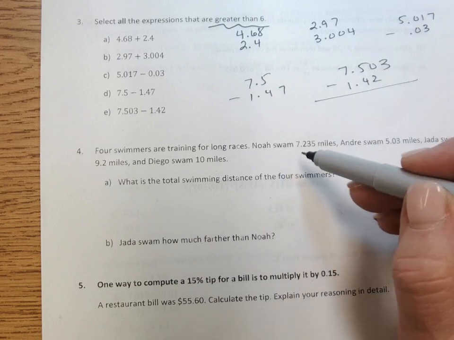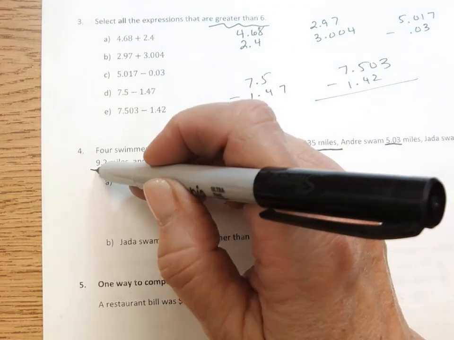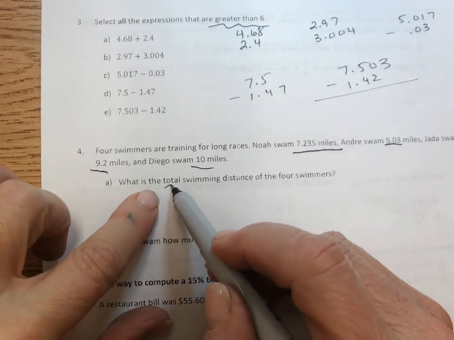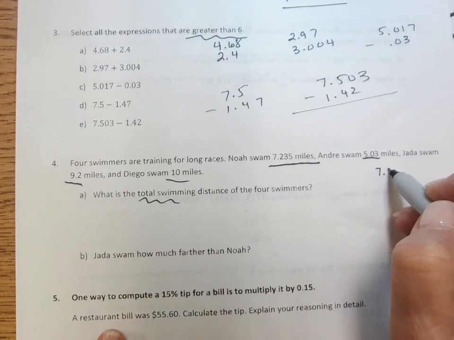All right, and then the next one says 4 swimmers are training for long races. Noah swam 7 and 235 thousandths of a mile. Andre swam 5 and 300ths of a mile. Jada swam 9 and 2/10ths of a mile. And Diego swam 10 miles. What was the total distance of all the swimmers? So I'm going to add this up.